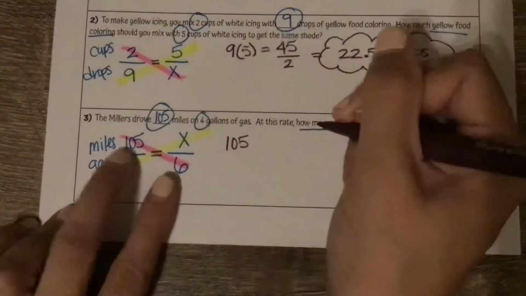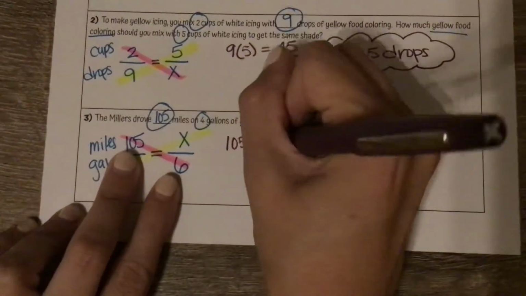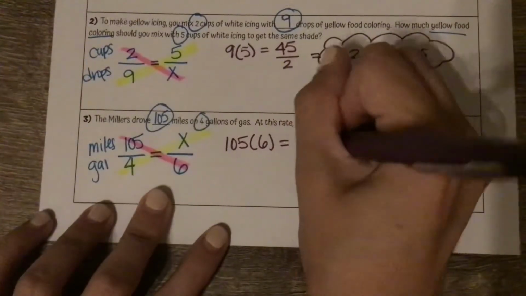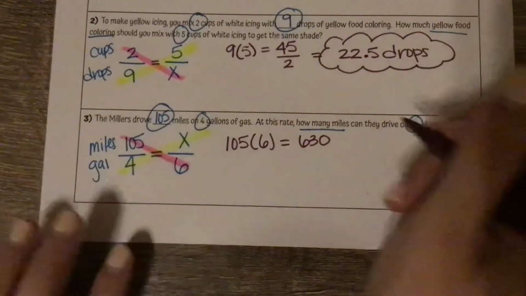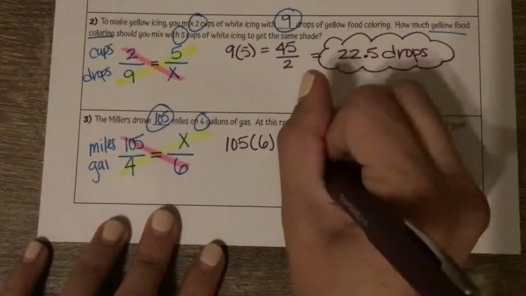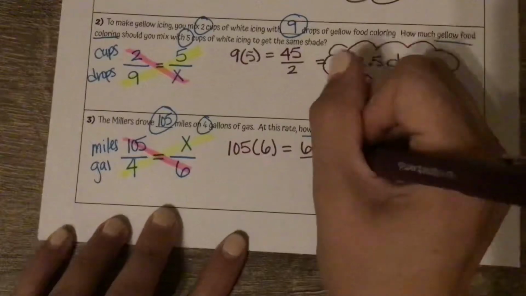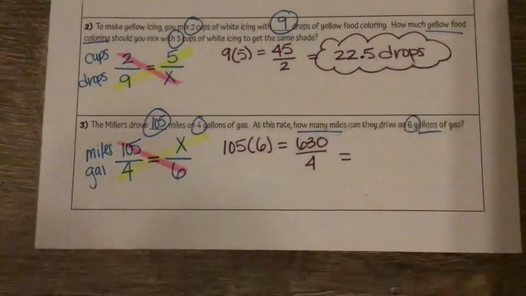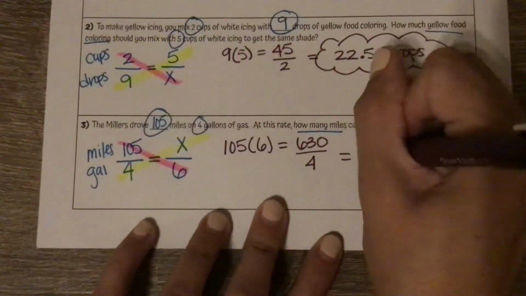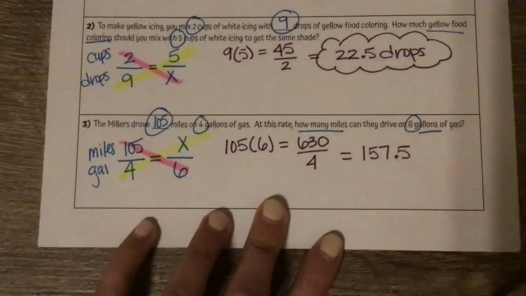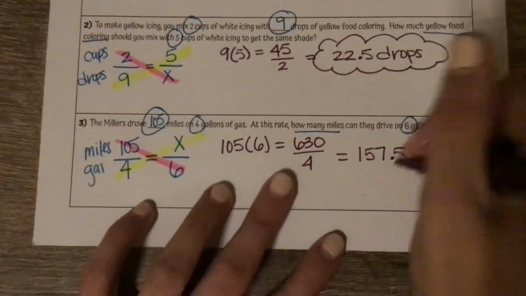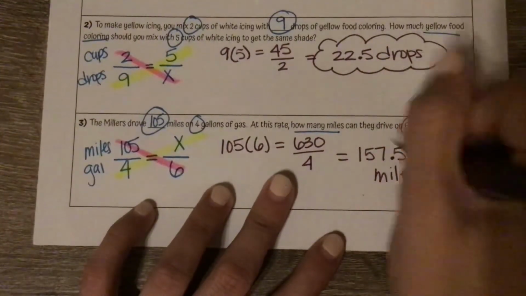So we're going to multiply 105 times 6 because that's the diagonal that has 2 numbers in it. So 105 times 6 is 630. And then we divide by the number that's on the same diagonal as the variable. So we divide by 4. And when we do that, we get 157.5. Our x was on top, which coincides with miles. So we were solving for the miles.